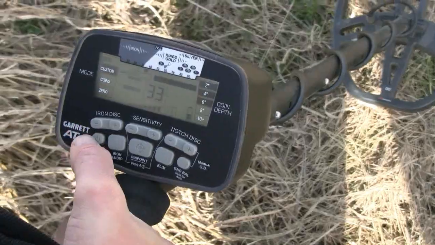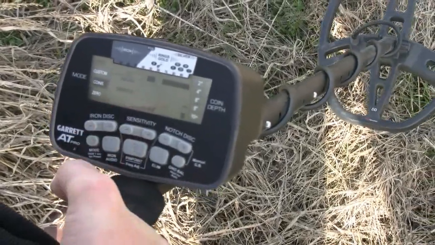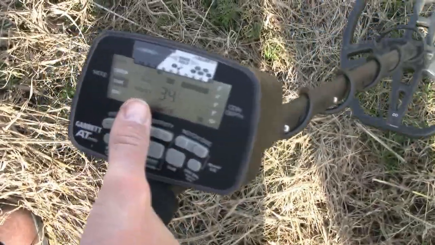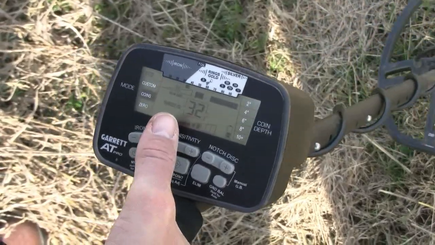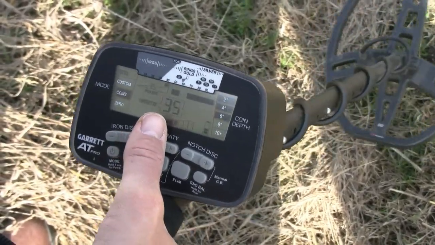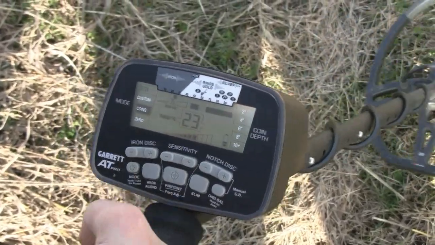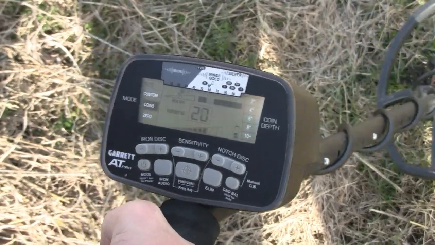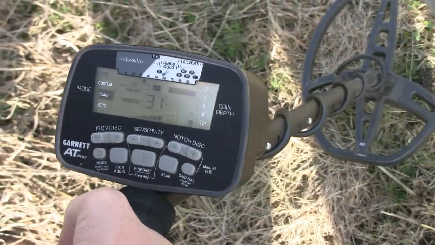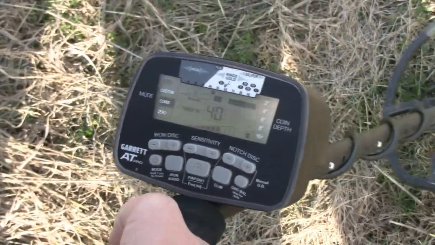If I've gone into a coins mode where I've got a lot of discrimination set, the upper scale is still going to report that iron. You see the cursor jumping around that piece of iron in the 30, 32, 35. You still see that it's there. It's still reported by the target ID, but it's not audibly reported.